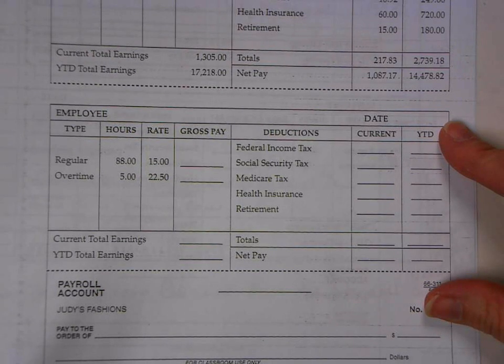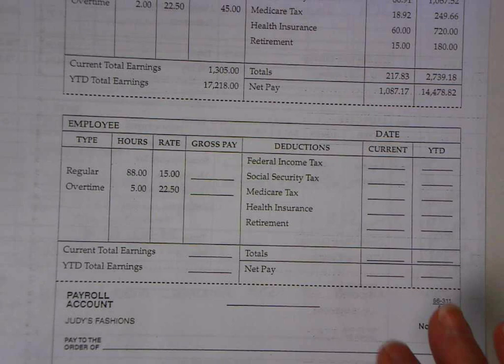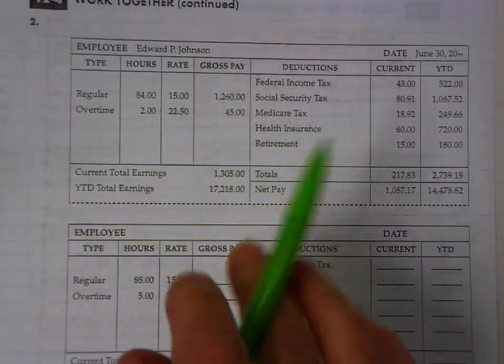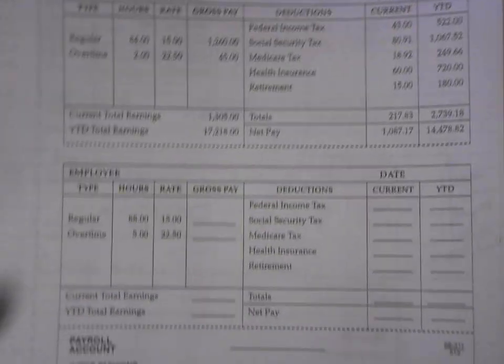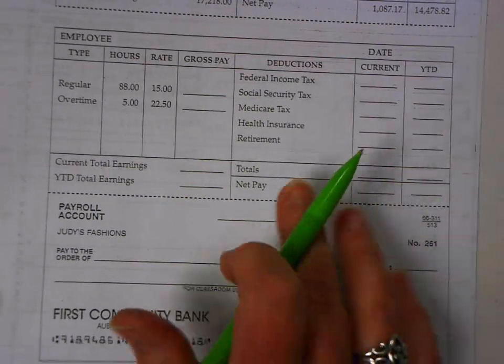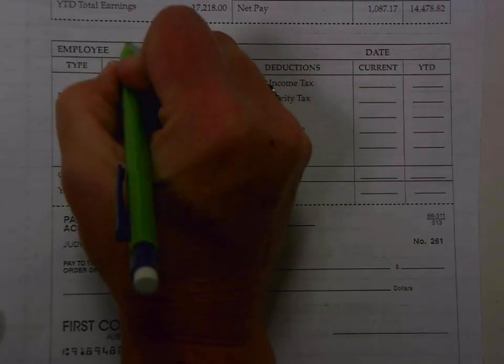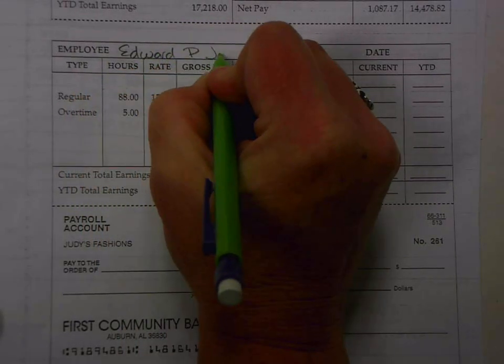earnings statement. So again, looking at 12.3, this is for Edward P. Johnson.